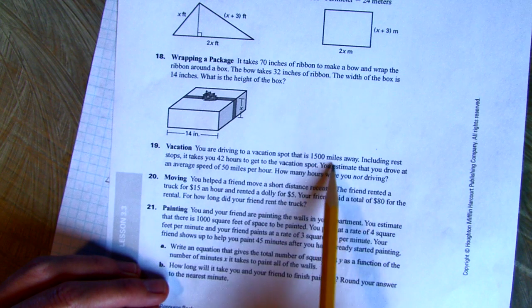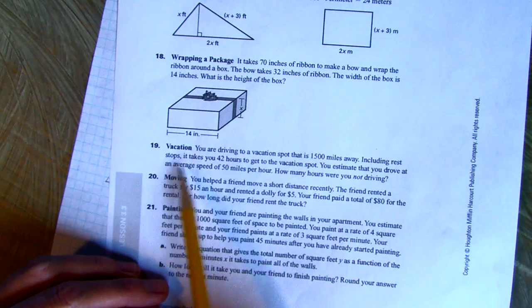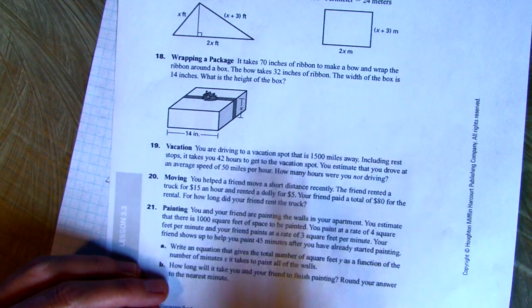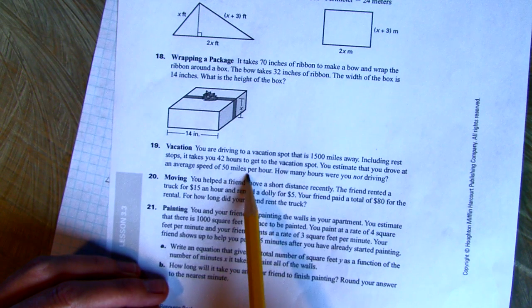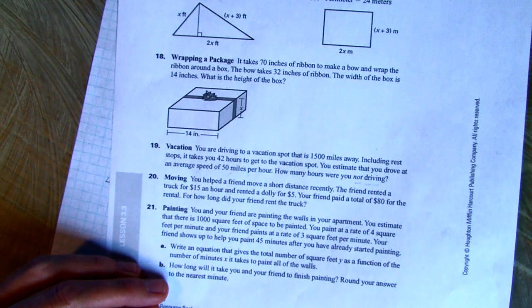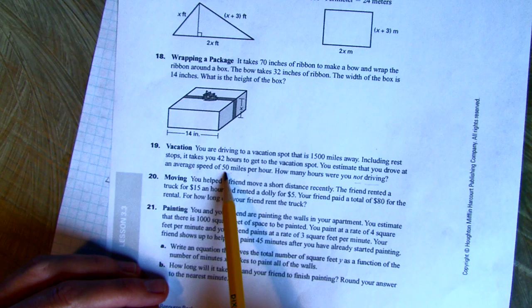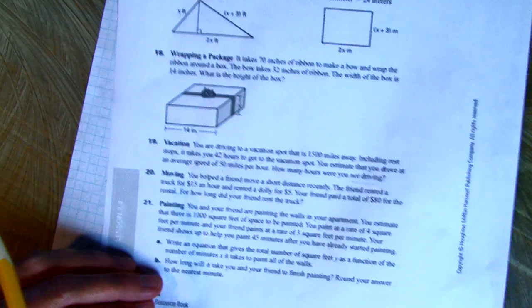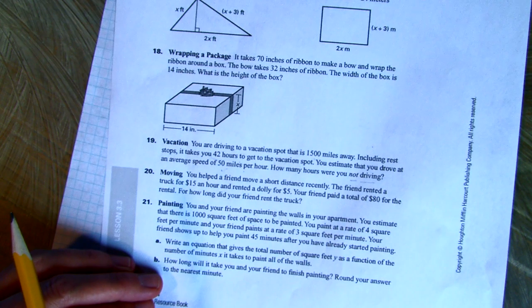You're driving to a vacation spot. It's 1,500 miles away, including rest stops. It takes you 42 hours. You estimate you drove at an average speed of 50 miles per hour. How many hours were you not driving? So in other words, if you're driving for 50 miles per hour, and you only have to drive 1,500 miles, is it going to take you 42 hours just for driving?